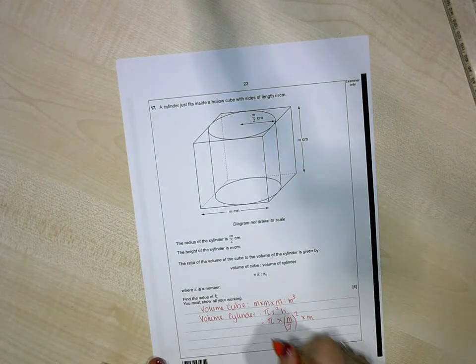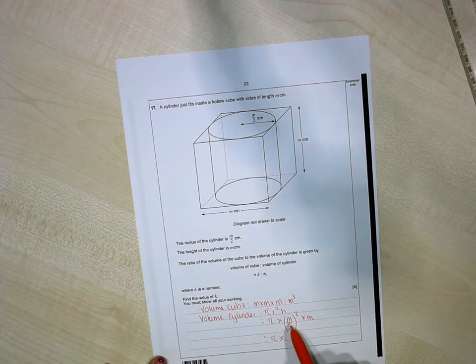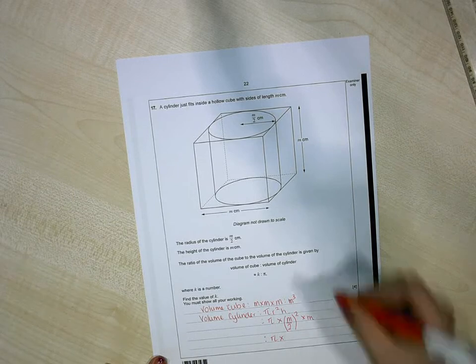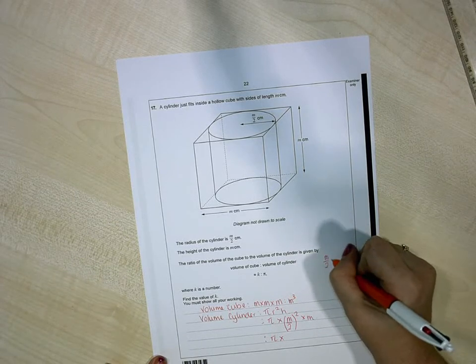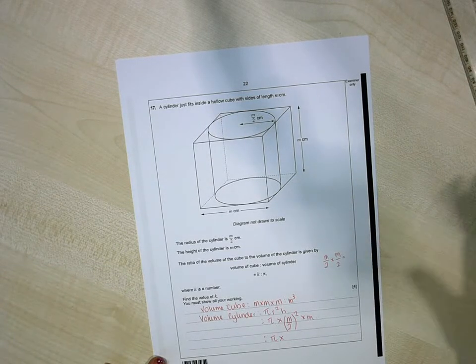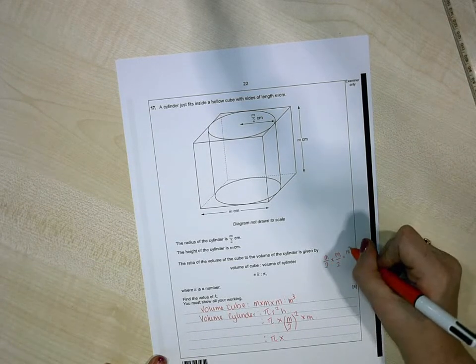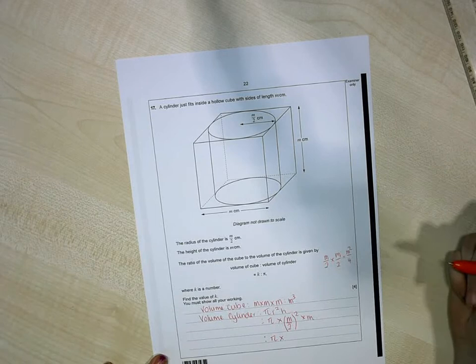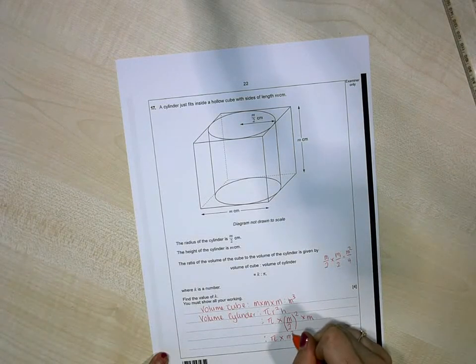Okay, we need to tidy that bit up a bit. So we're going to do pi times m over 2 multiplied by m over 2. When we multiply fractions, we just multiply across. We're going to have m squared over 4. There we go.